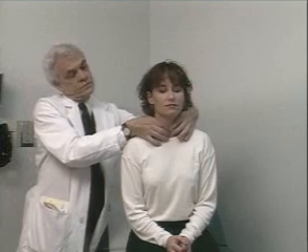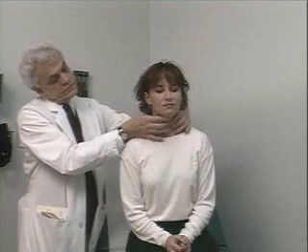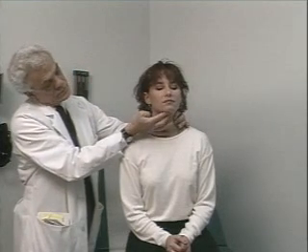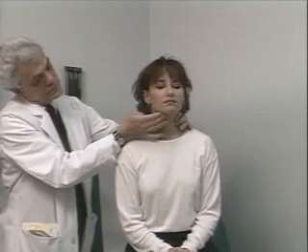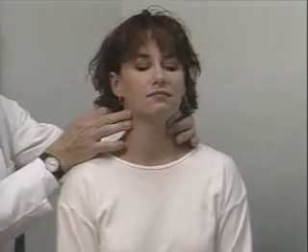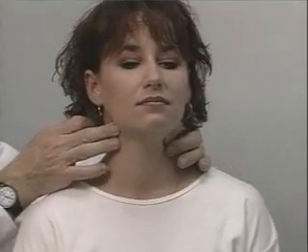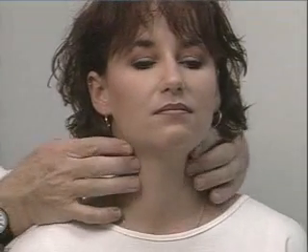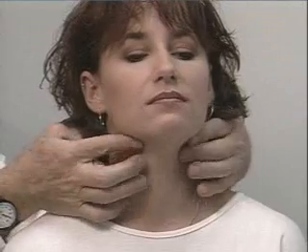Use the pads of the fingers to palpate these nodes by pressing them against underlying structures. First, feel for a small collection of nodes in the submandibular area, and then move to the nodes at the angle of the jaw, one of which is sometimes called the tonsillar node. This node drains the tonsils, the floor of the mouth, and the base of the tongue.